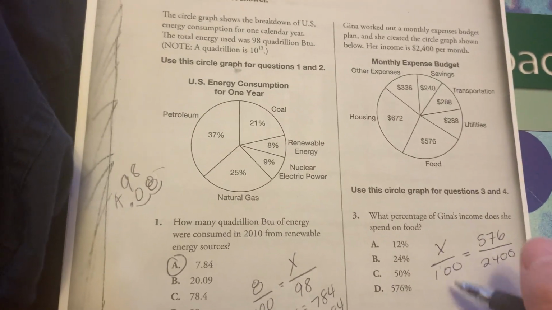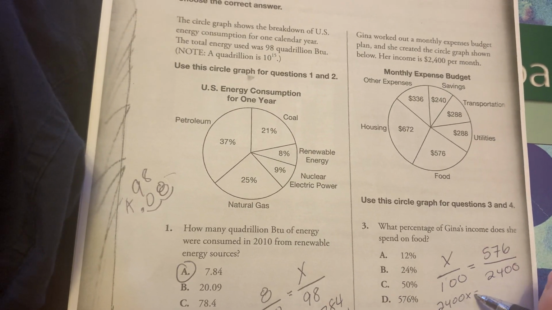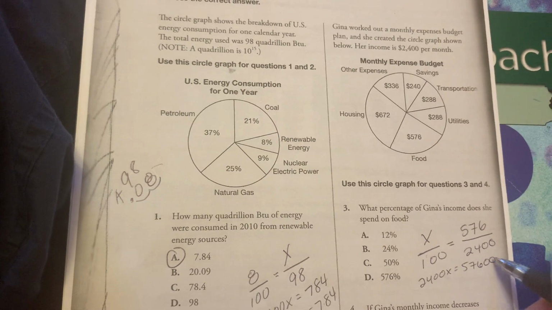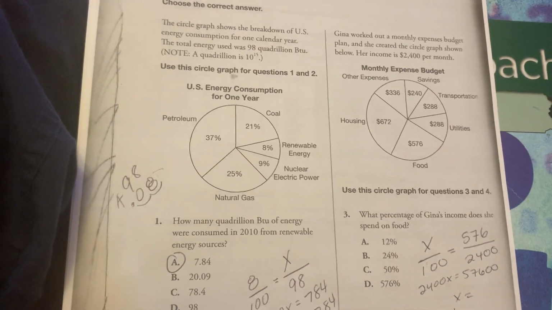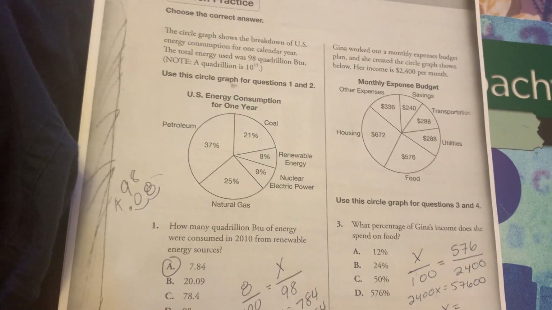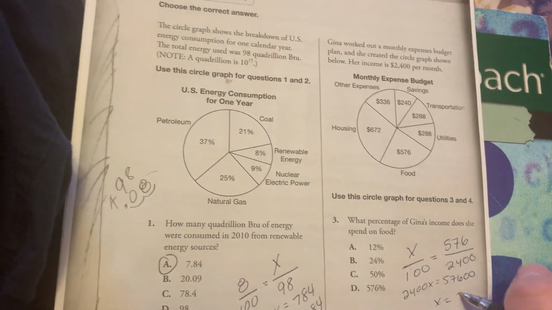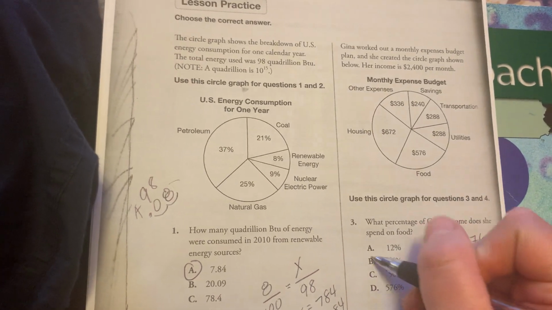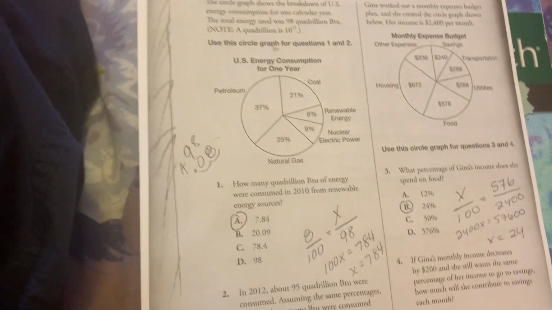So let's cross multiply. 2400x equals 57600. Divide both sides by 2400. And that's 24. That's about 24%. So she spends 24% on food.